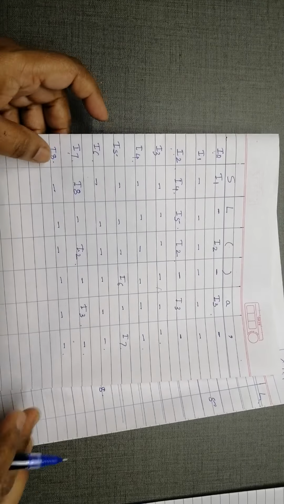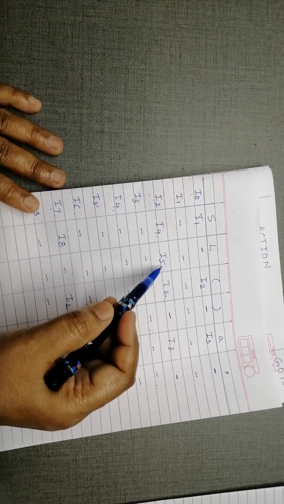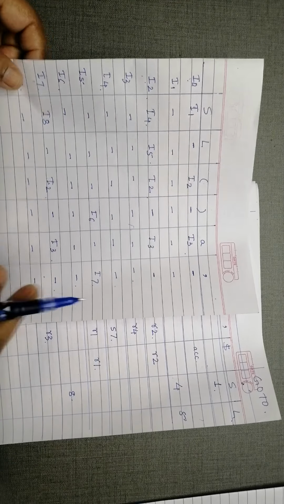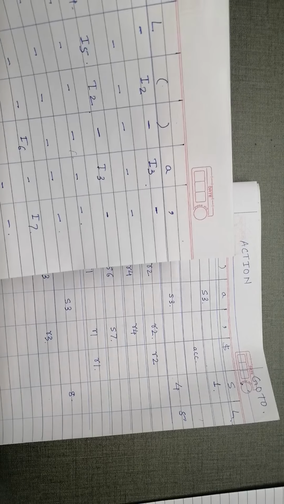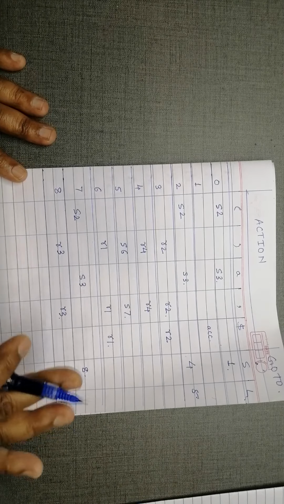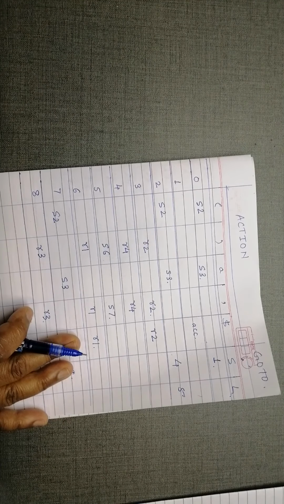So what is done? Here these two are the non-terminal columns. So these 4 values are straight away copied here according to the corresponding LR0 item number. So this is the parsing table that we have constructed. Now we'll be using this parsing table to parse the given string.